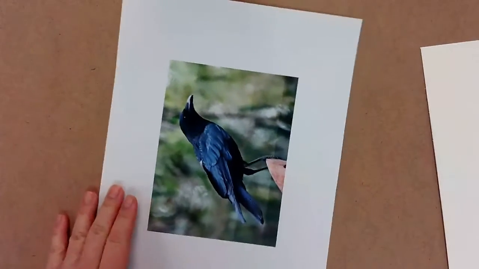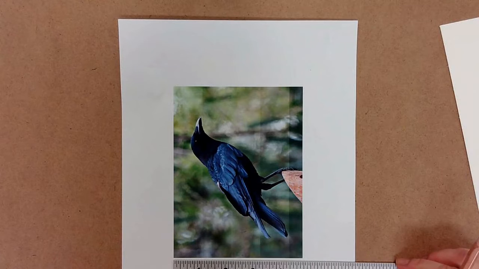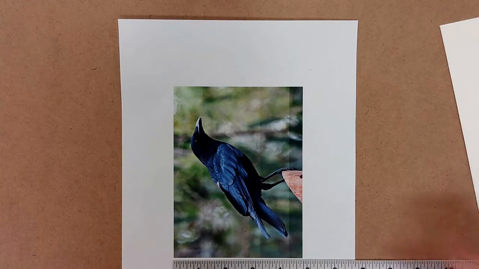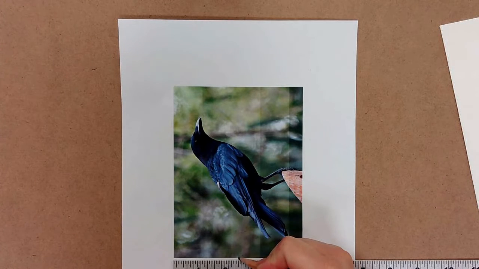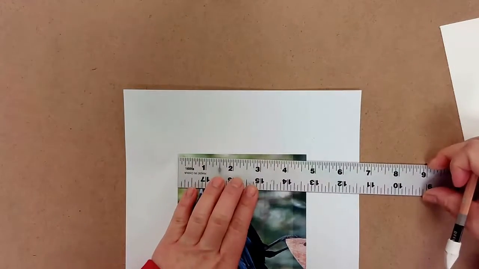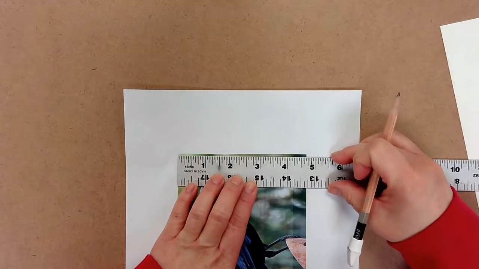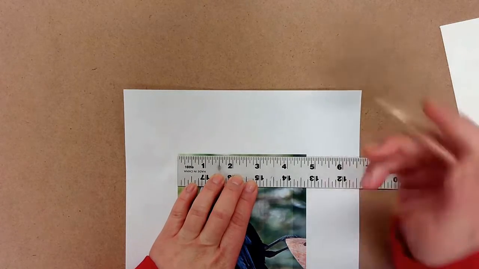You can go ahead and freehand draw this picture if you would like to, or you can use some sort of a grid to help you with proportions and drawing accuracy. I'm going to use a small grid here to help me with the proportion and drawing accuracy. And I'm only going to split up my paper into 4 parts.